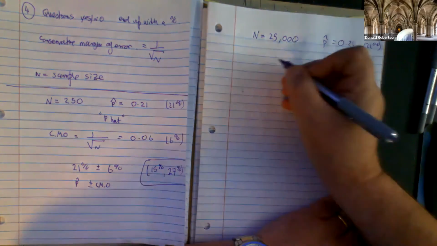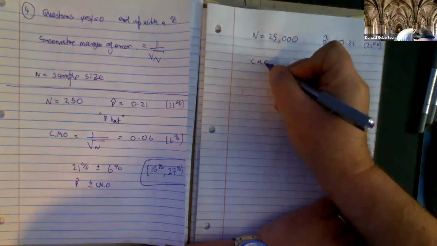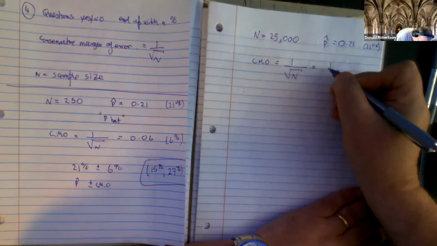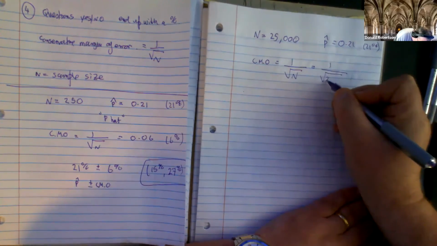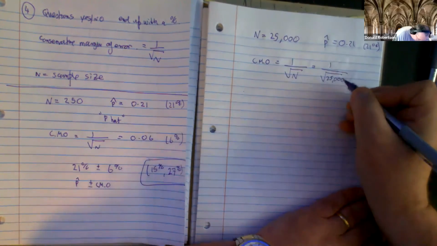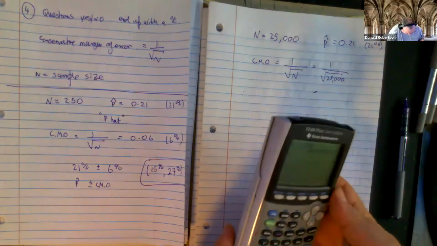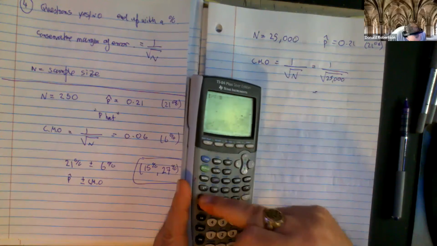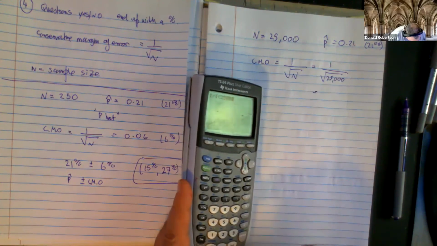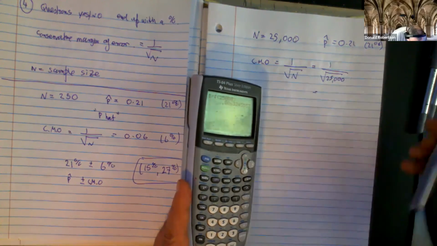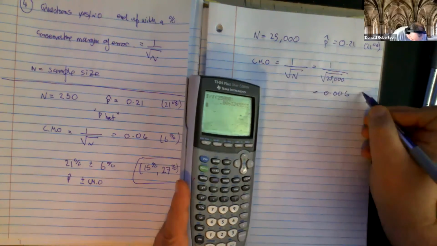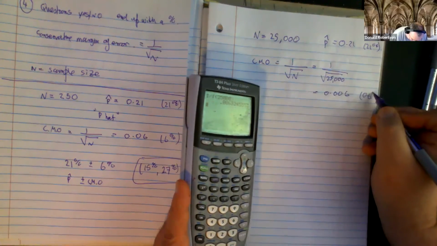Well, the conservative margin of error reflects that. It's 1 over the square root of the sample size, 1 over that number, which should be a really tiny decimal. I hope. 1 divided by the square root of 25,000. And we get 0.006 or 0.6%.